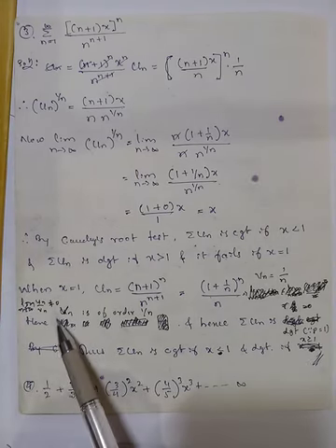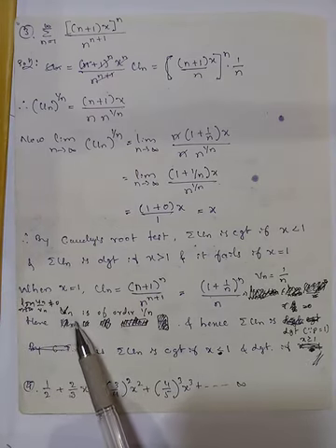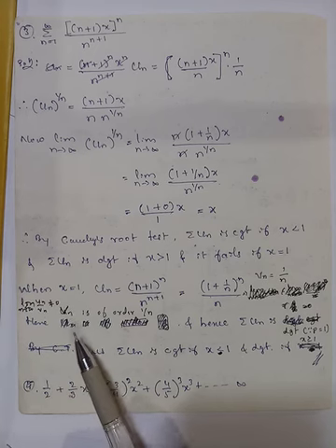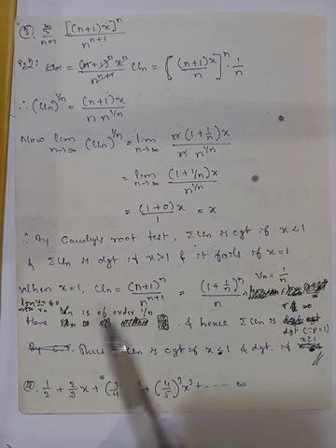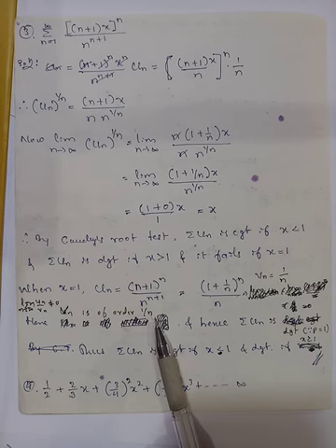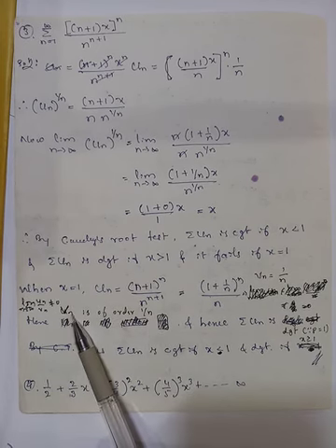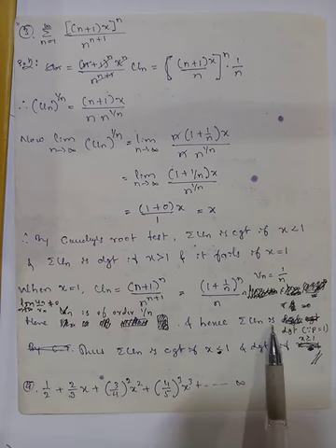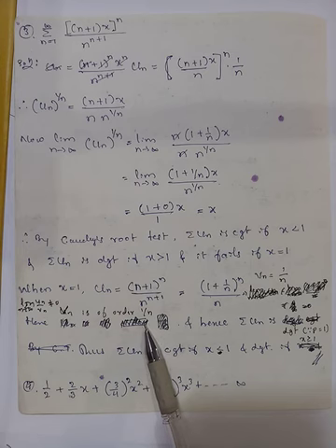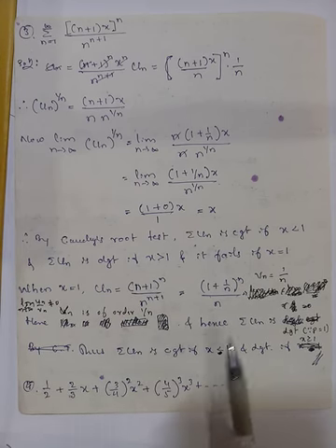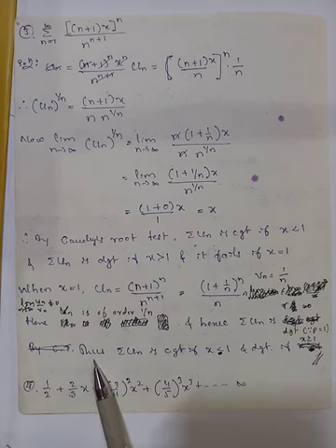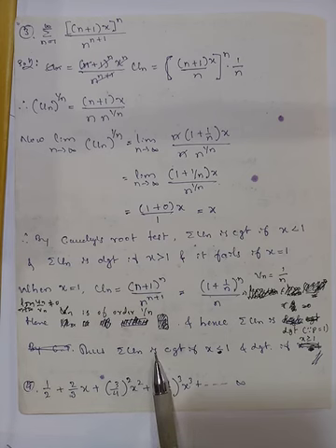Then both behave alike: summation un and summation vn behave alike. Therefore this vn is what? 1 by n, where p equal to 1. When p equal to 1, summation vn is divergent. So when summation vn is divergent, summation un is also divergent, because p equal to 1. So therefore the final conclusion is summation un is divergent.